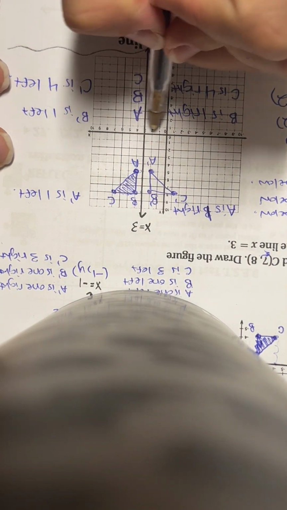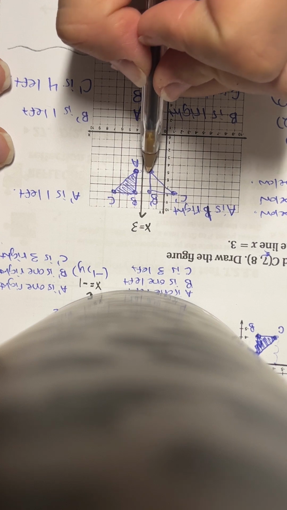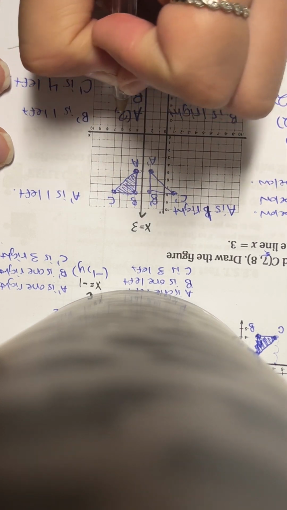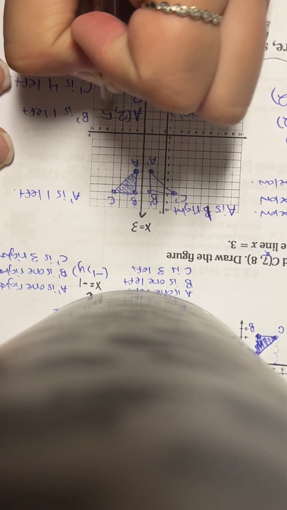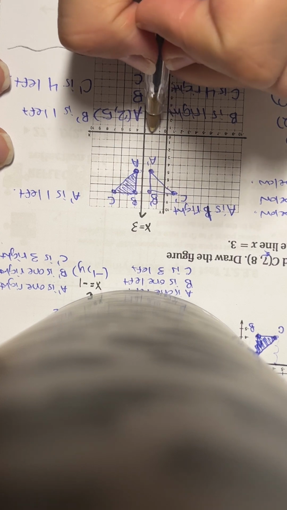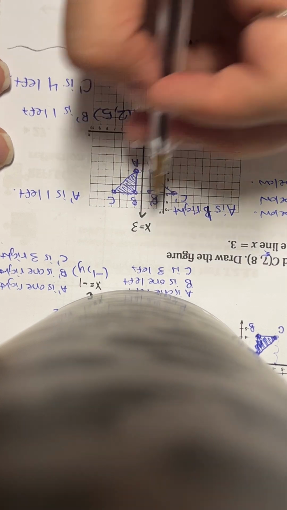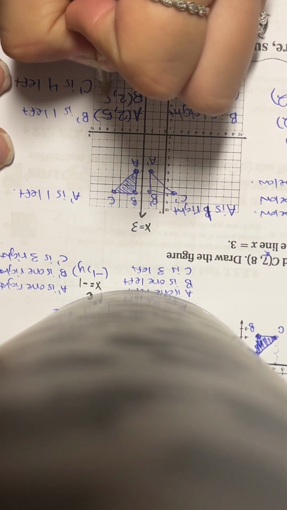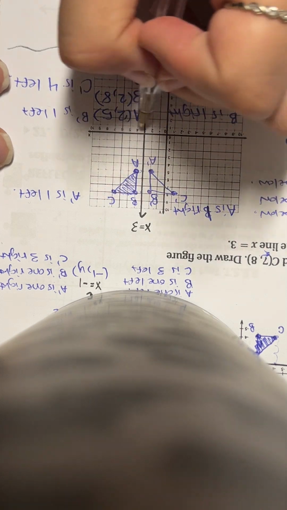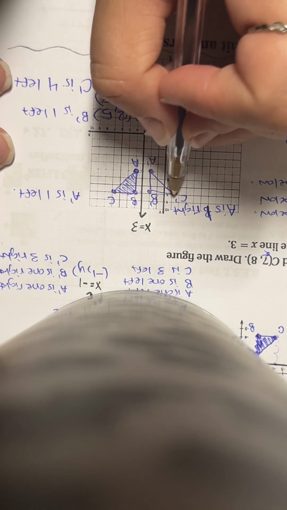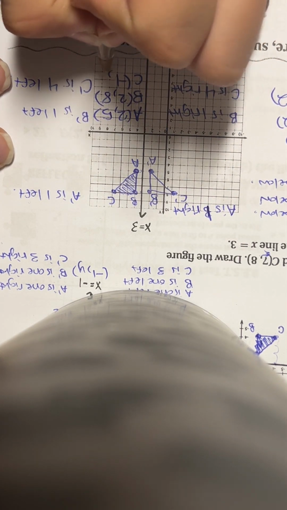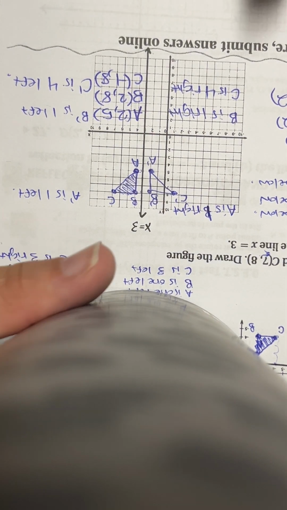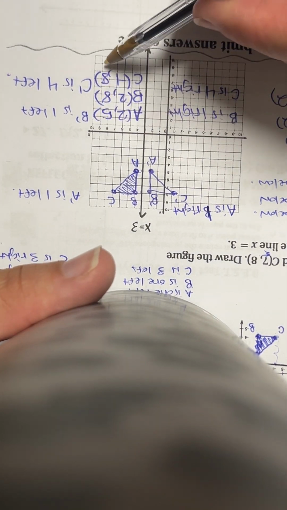A prime is now at 2, 5. B prime is at 2, 8. C prime is at negative 1, 8. So in this case, we should notice that the y's are the same.